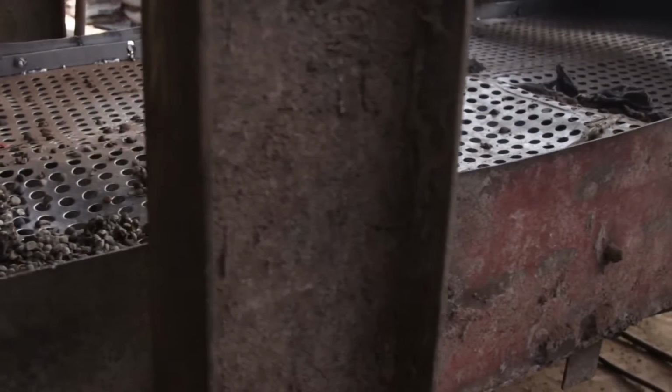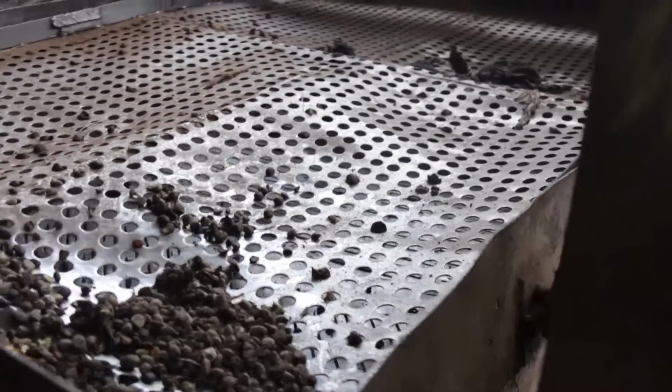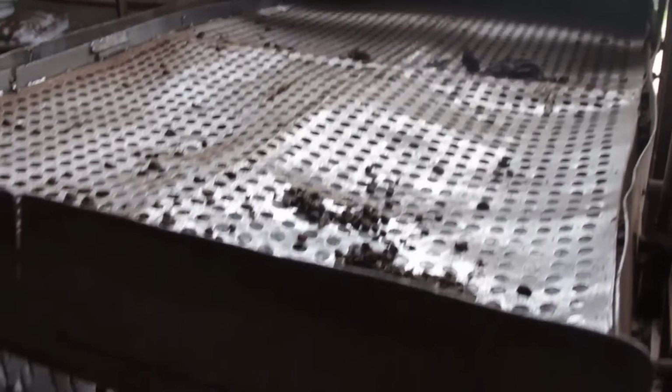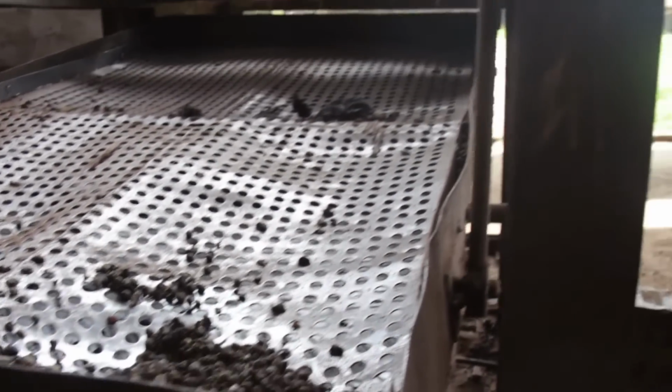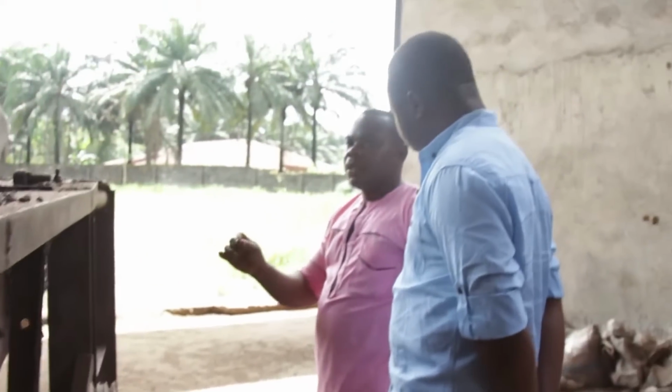Then the third layer is where we reject also. That third layer is where the particles are mixed with sand, fibers, and other foreign matters that are not kernel. So from the shaker, it passes into the elevator.